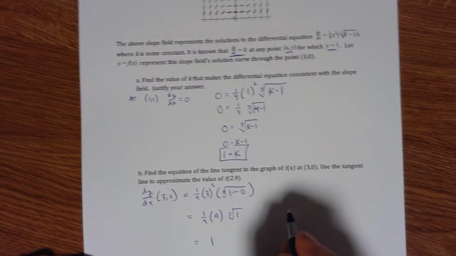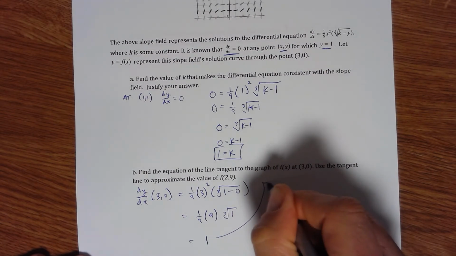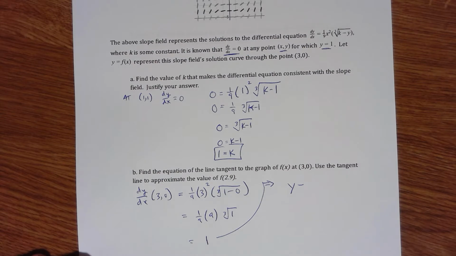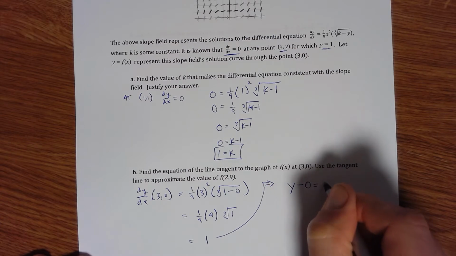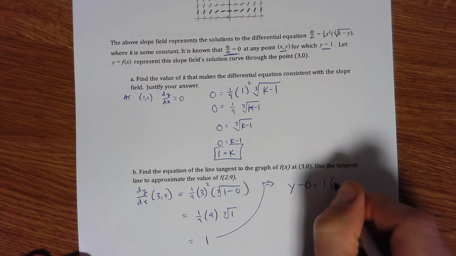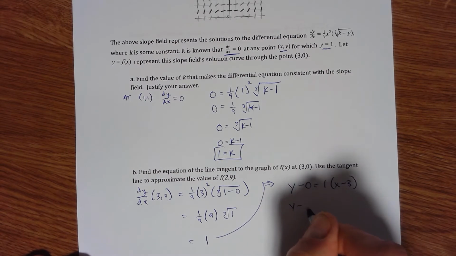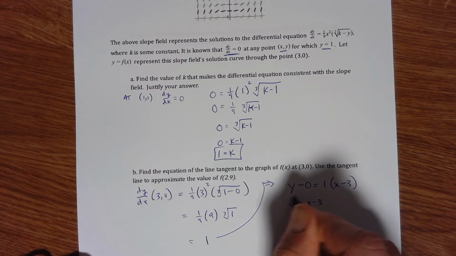So what we have here in point-slope form is y minus 0, which is the y coordinate, equals the slope 1, x minus the x coordinate. Y minus 0, so y equals x minus 3.